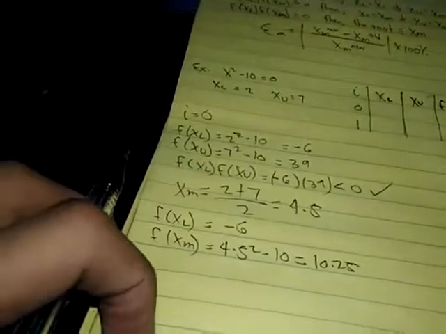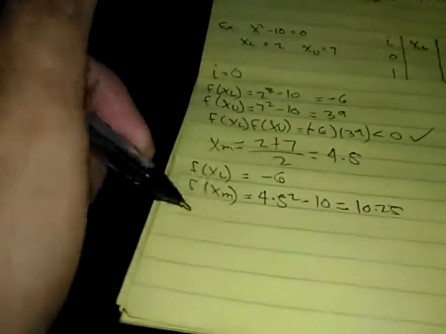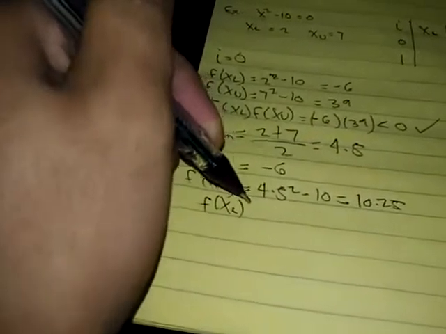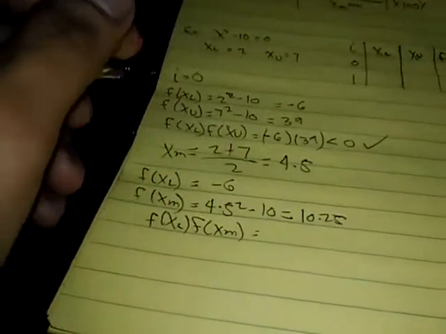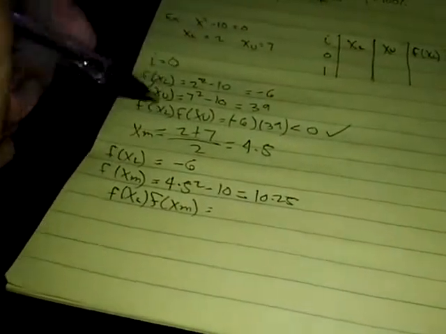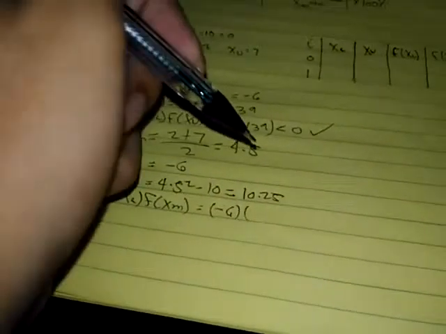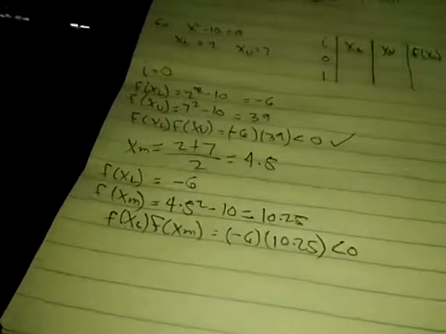Then, yung second condition natin, gagawin natin is f of xl times f of xm. So, equals siya sa negative 6 times 10.25. So, obviously, negative pa rin yung sagot niya. So, less than 0 siya.